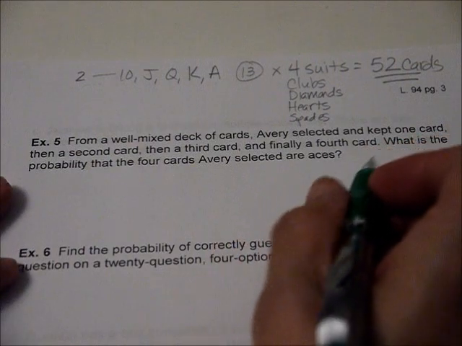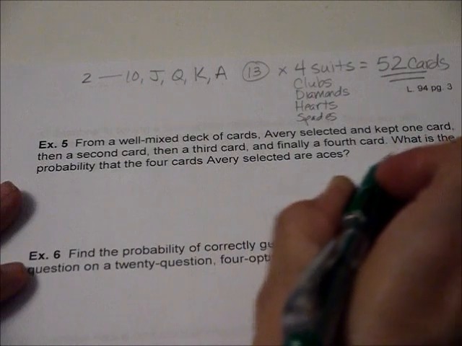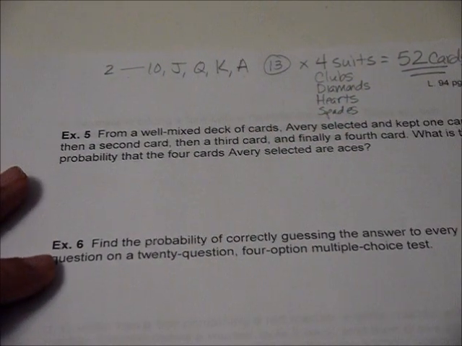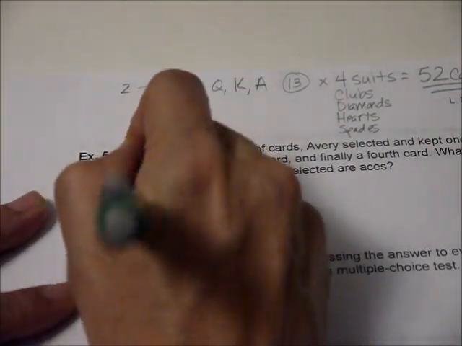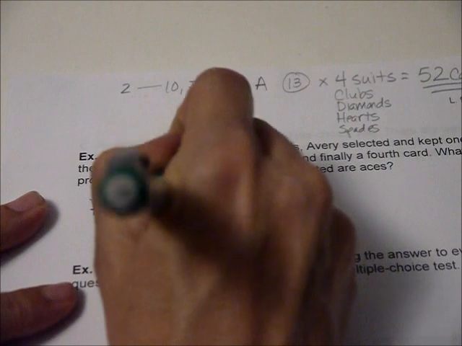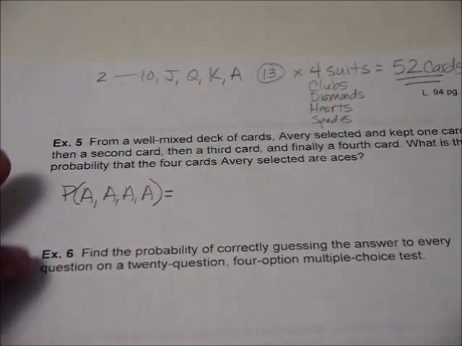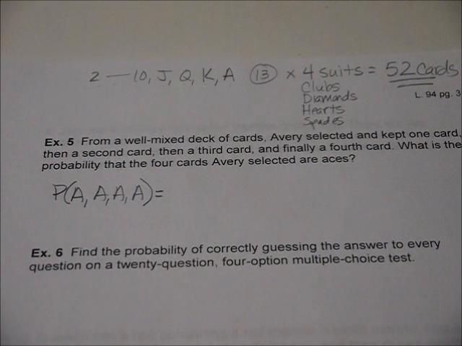She's going to select a card, and we want to know 4 times. What is the probability that 4 cards are aces? So probability of an ace, again, an ace again. Now, if you are using your common sense right now, you might be thinking the odds of her getting all those is kind of crazy. It's not likely to get all aces in a row.